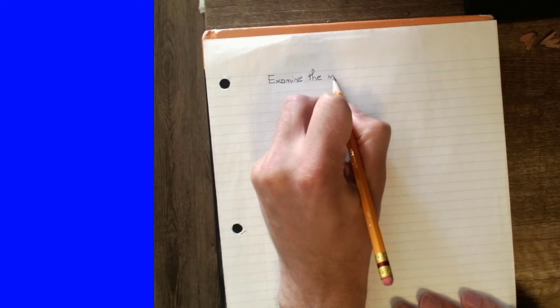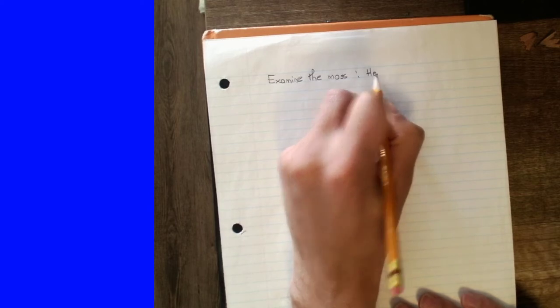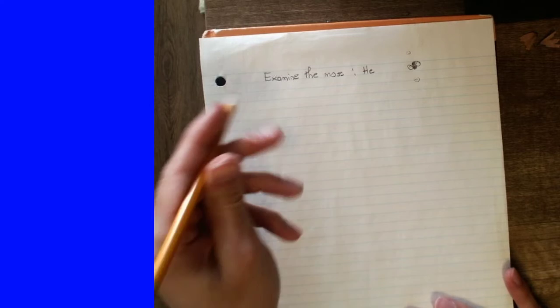So we want to examine the mass of helium. The whole thing, the whole atom. So, the whole atom is the 2 protons, 2 neutrons, you get the 2 electrons flying around on the outside somewhere. Okay, here's your helium atom.